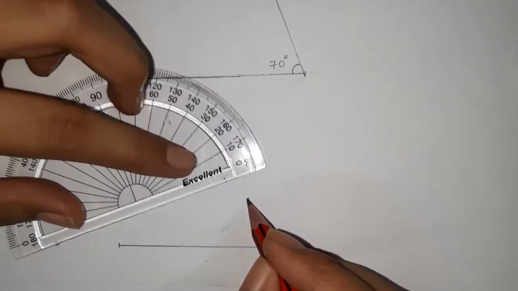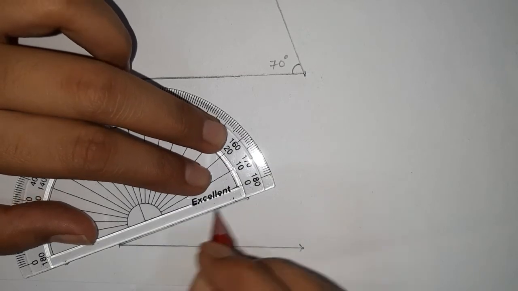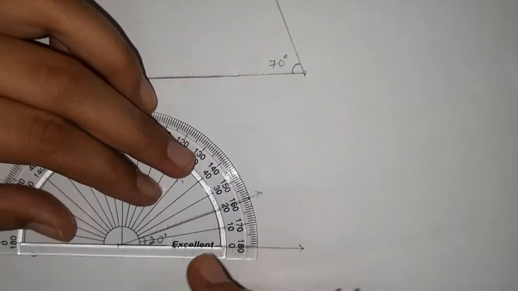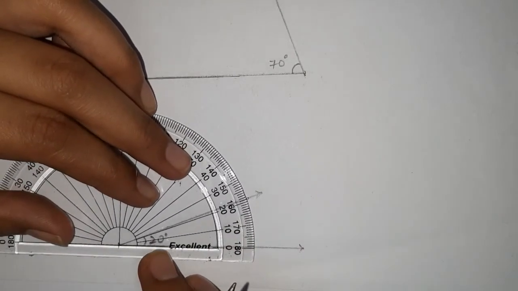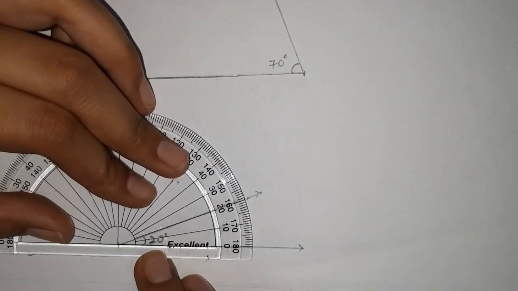We will use 20 from this lower side and then draw a straight line. So this angle will be 20 degrees. Let's check this out. See.